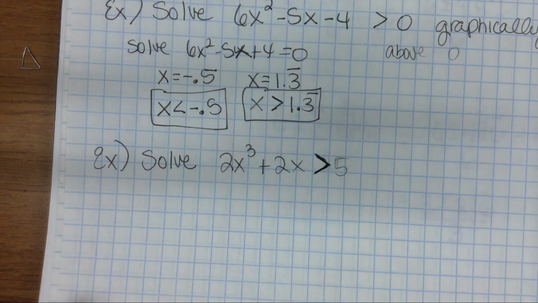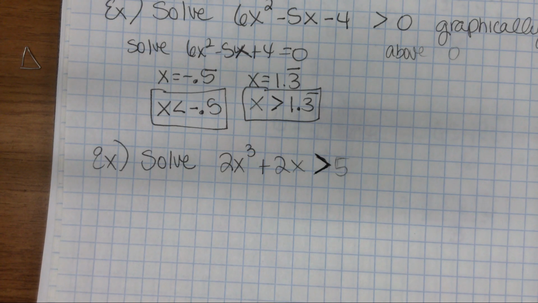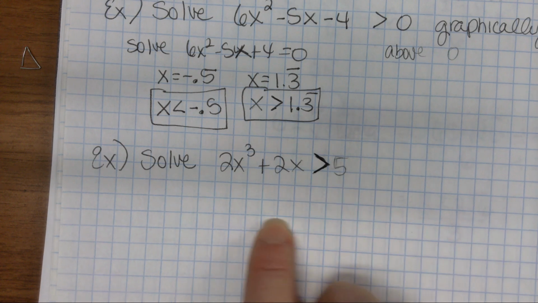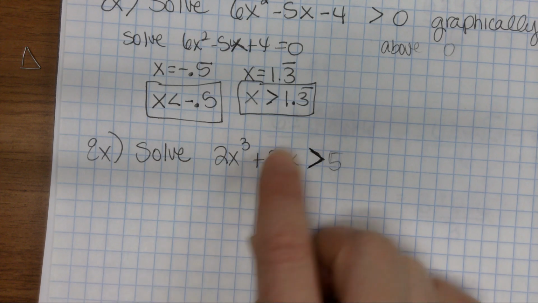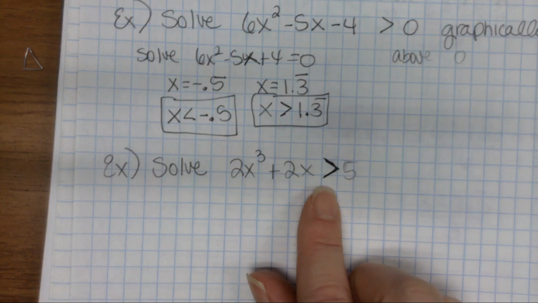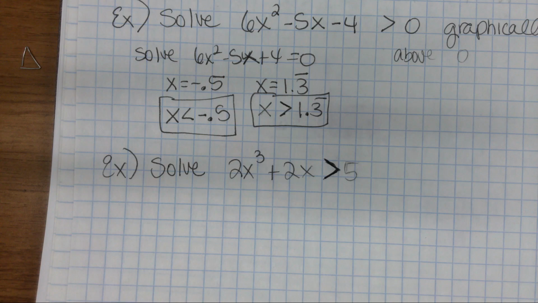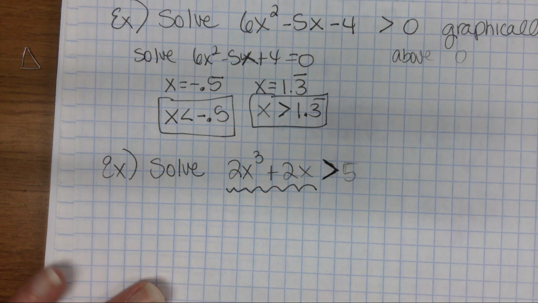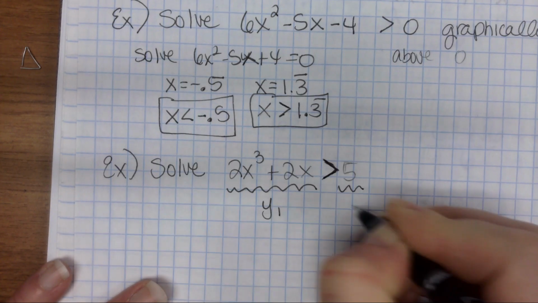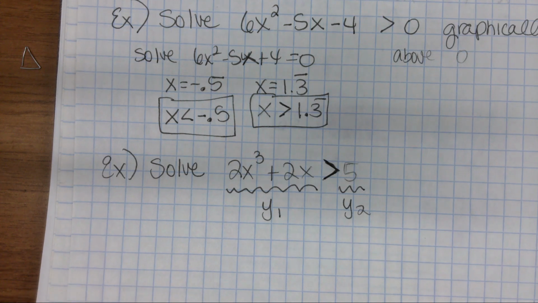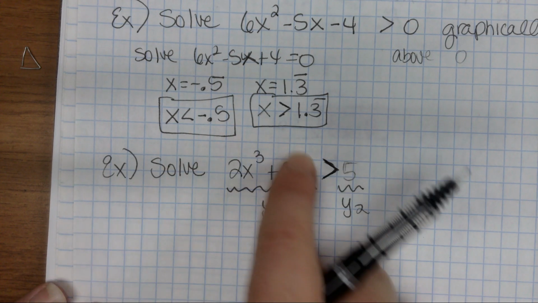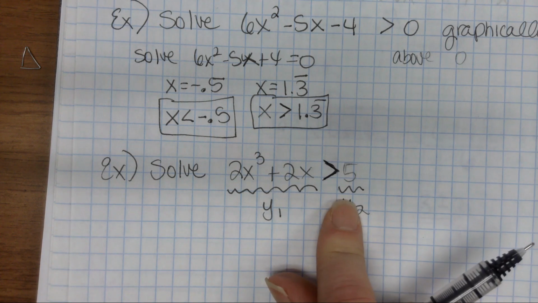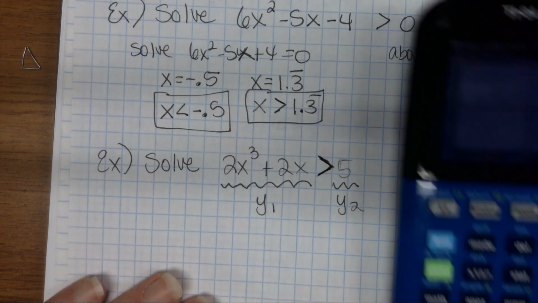All right, so there's two different ways that you can do this one. It's going to look different on the graph. The solutions are going to be the same. You could move this 5 to the other side and still then find where that new function is greater than 0. That would work, okay? If not, then what I'm going to do is compare this function and this function. So I'm going to put this one in y1 and this one in y2, and I'm going to figure out when this function is going to be greater than, above this function. Okay, so let's go ahead and put those in, please.